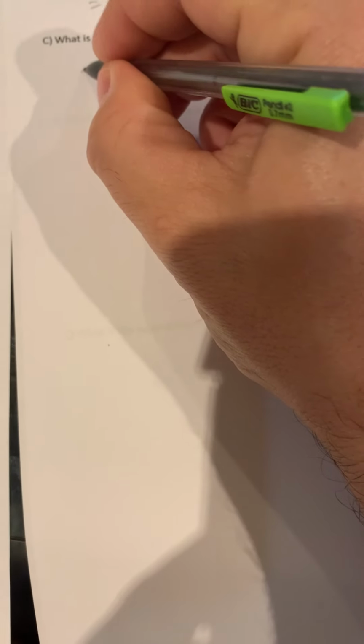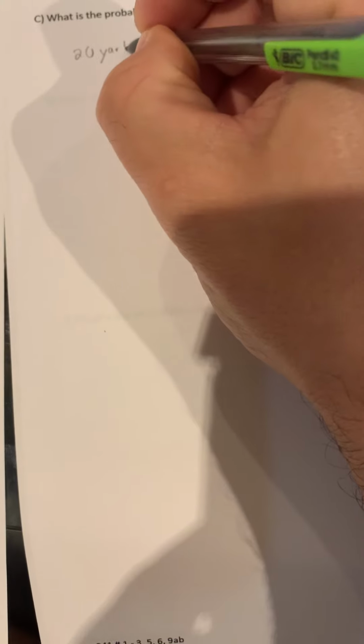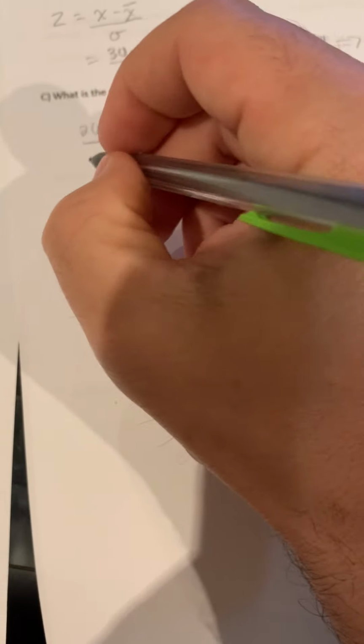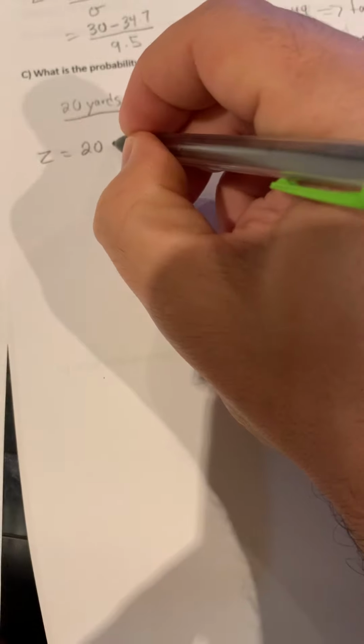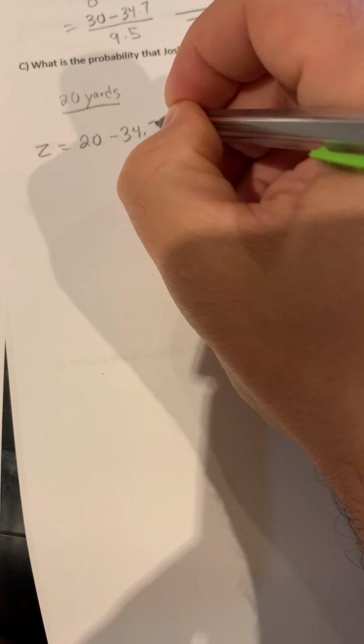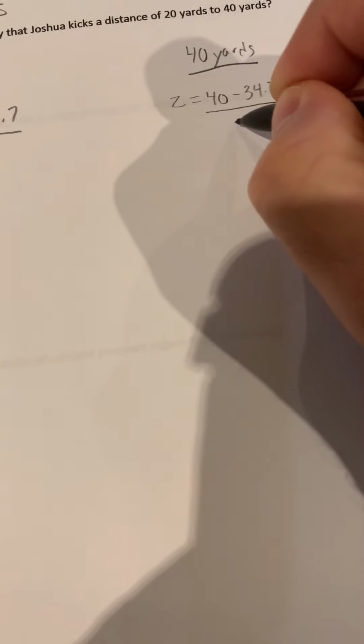So we're going to do it for 20 yards, and we're going to do it for 40 yards. So we have 20, subtract our average, 34.7, divided by 9.5, and 40 minus 34.7 divided by 9.5.